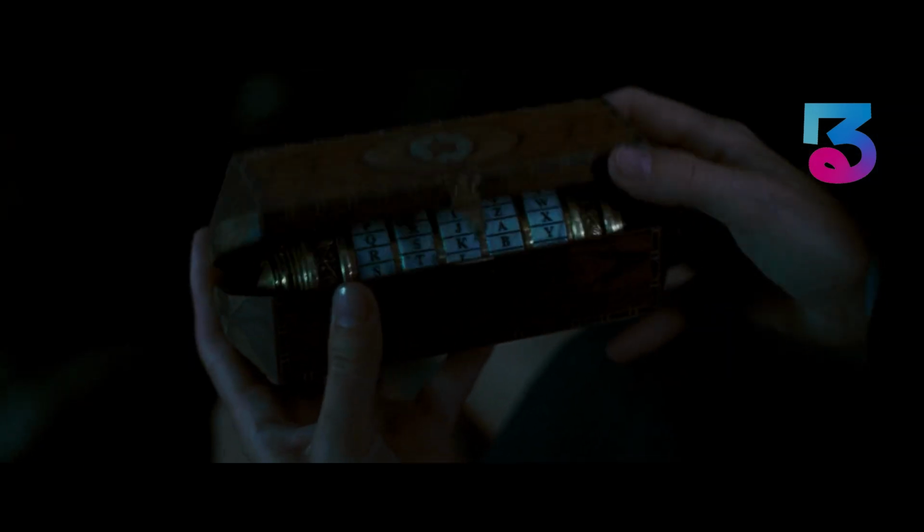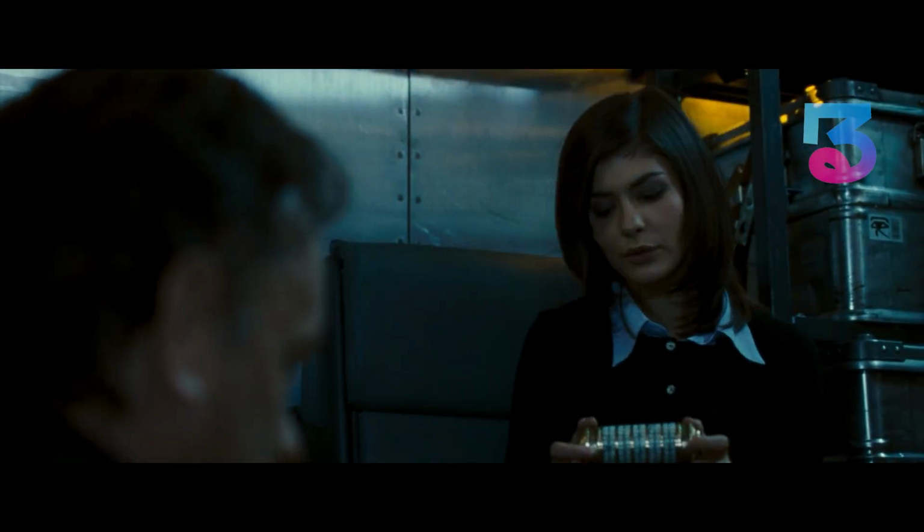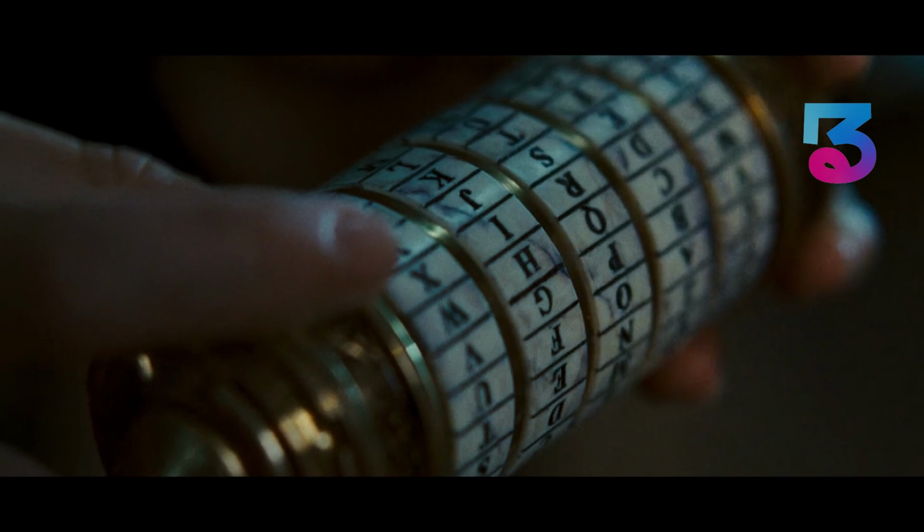When they opened the rose box, they realized that the box was a cryptex containing a message that must be deciphered. If they were wrong in cracking the code, then the message in the box would be destroyed forever.